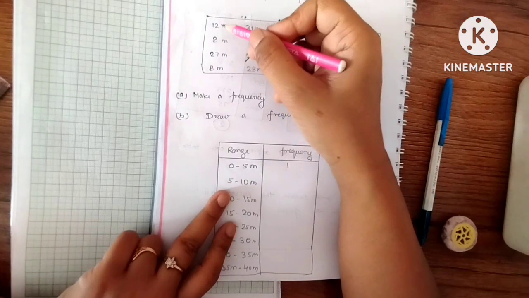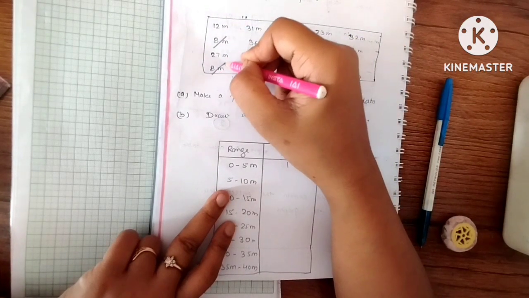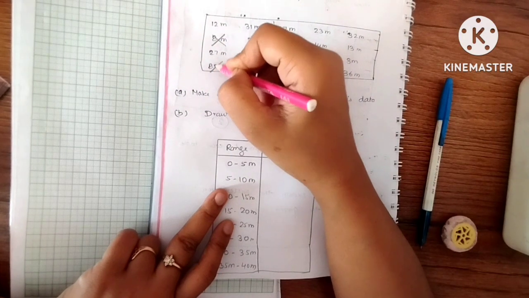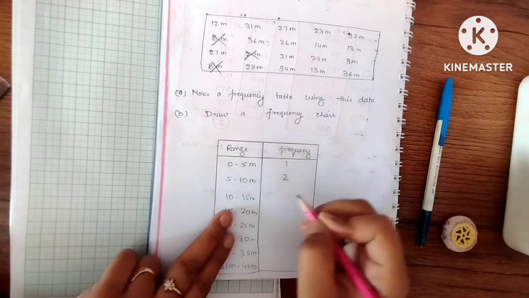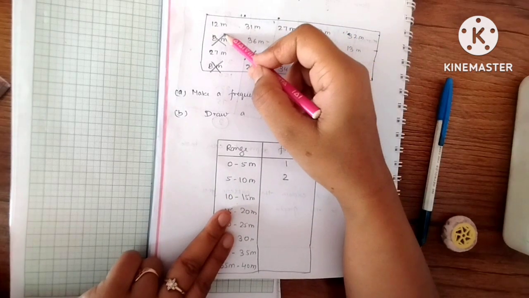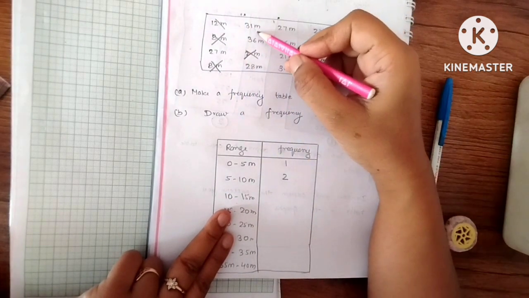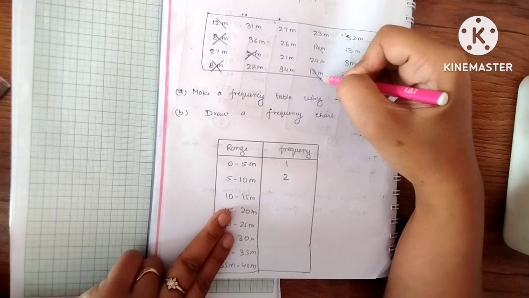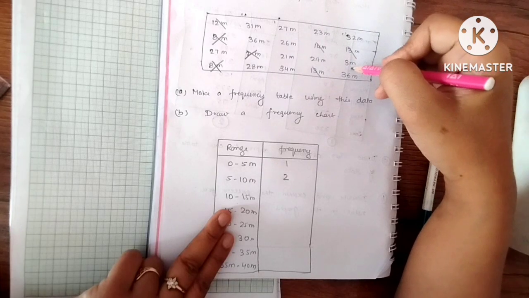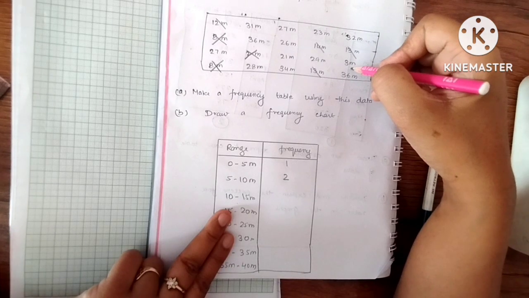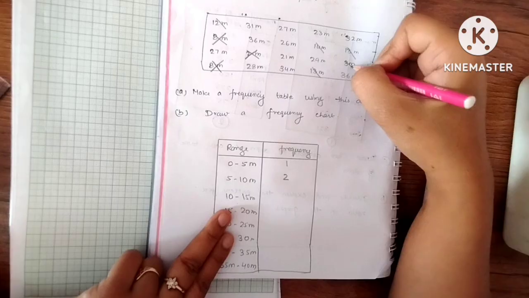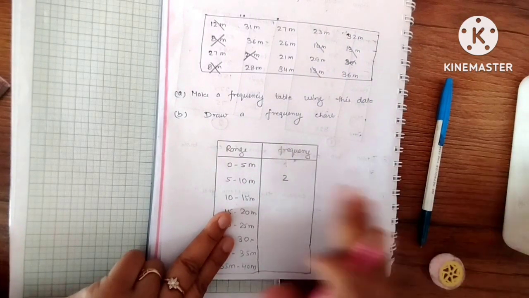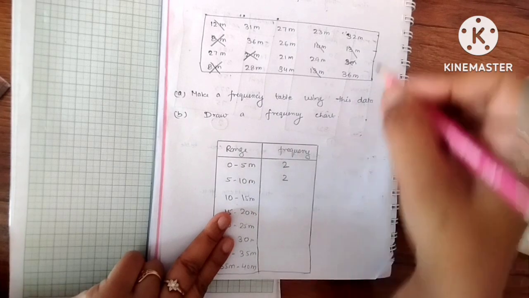Then 5 to 10. 1, 2. Is there any other number? No. So how many numbers did I cut? 2 numbers. 10 to 15. 12, 14, 13, 13. Oh, see, this 3 meter is left. We forgot it. So that means this frequency should be 2, not 1. That's why we cut it.